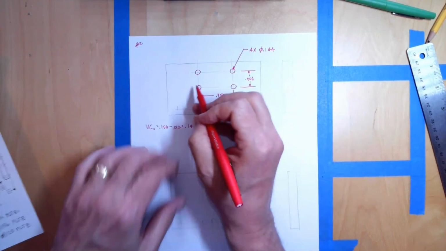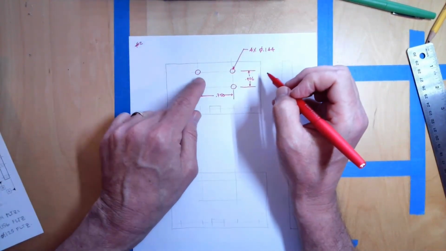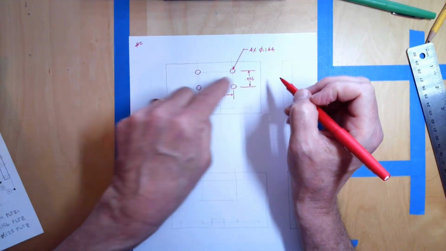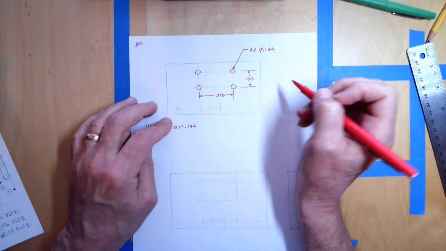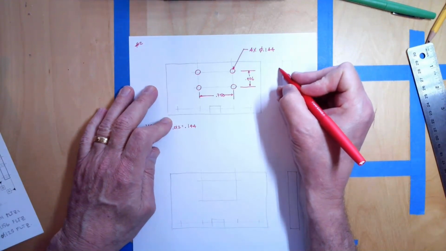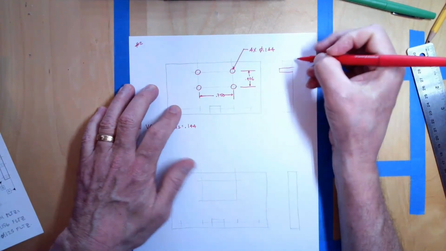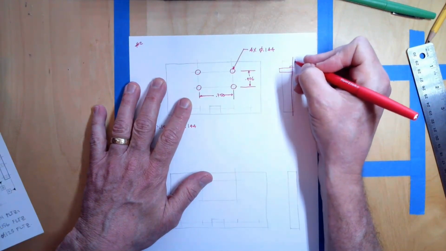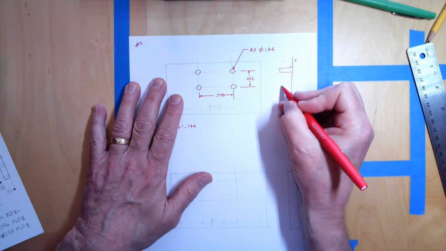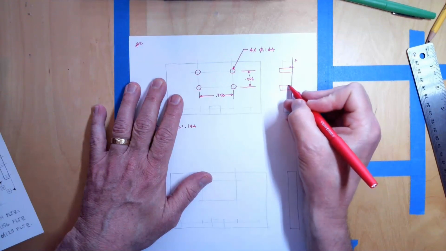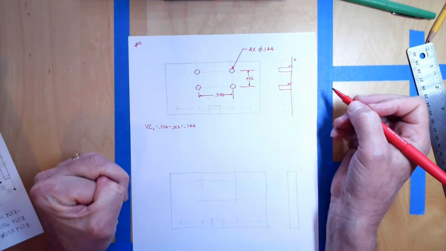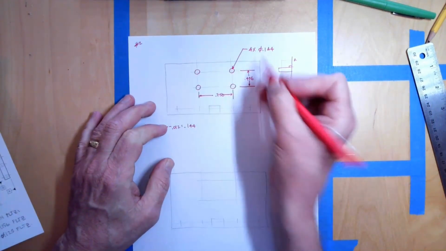Okay. No other dimensions, right? So we don't locate these relative to these other 4 holes. We don't locate these relative to the datum references. The only thing that really we need to locate them to, or orient them to, is they have to be perpendicular to A. So, perpendicular to A. All right, so there we go.